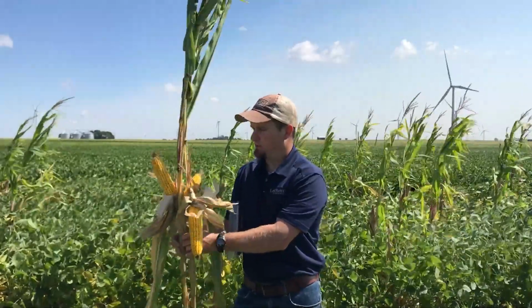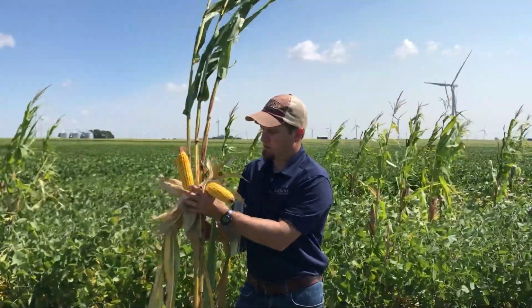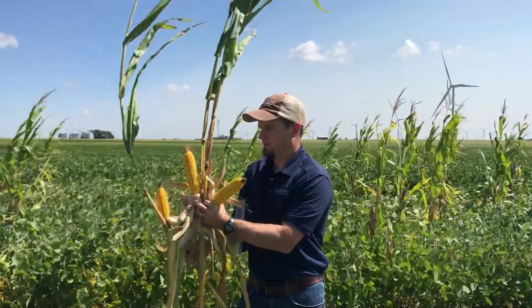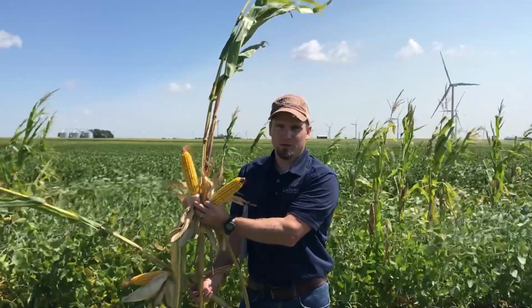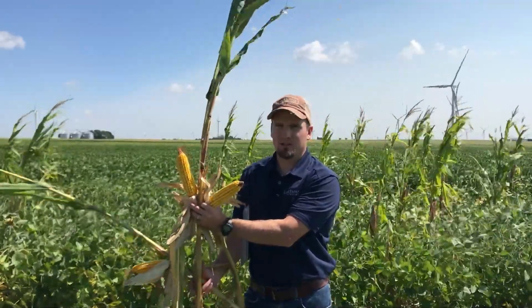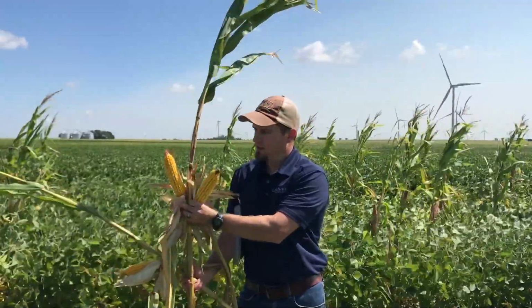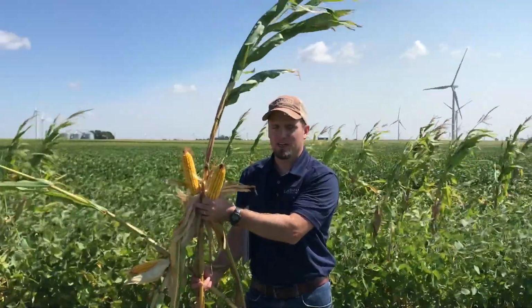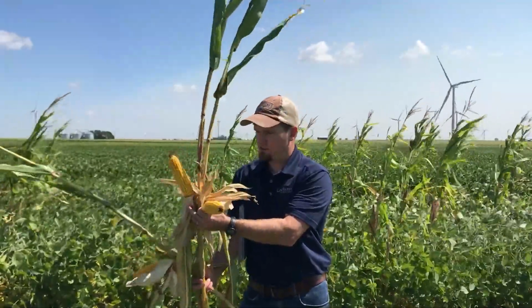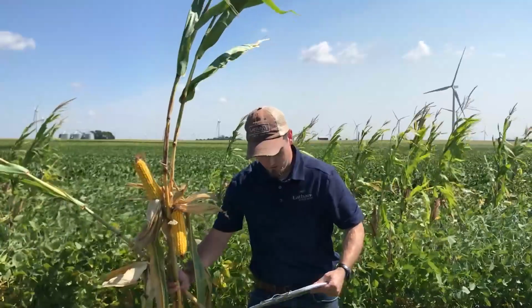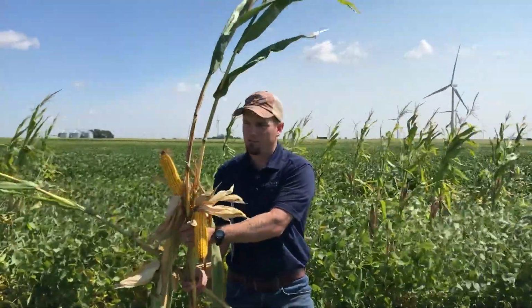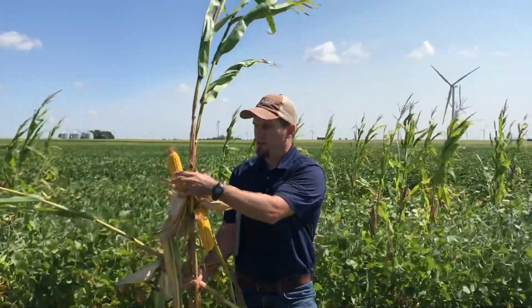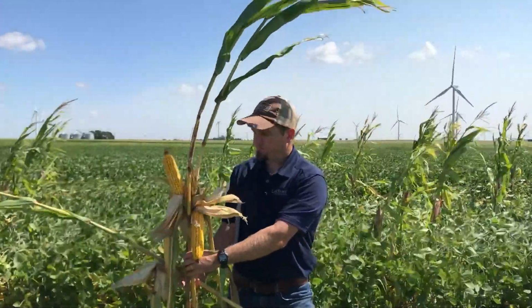So these two plants here, you can see, have very similar sized ears. If I take this one out of the way here, these two plants emerged the same day. I think it was May 17th or something. They emerged the same day and have very similar sized ears. If we average those two out, I believe, I had it written down here, one was 197 and one was 202. So just an average of about 200 bushels per acre between these two here.